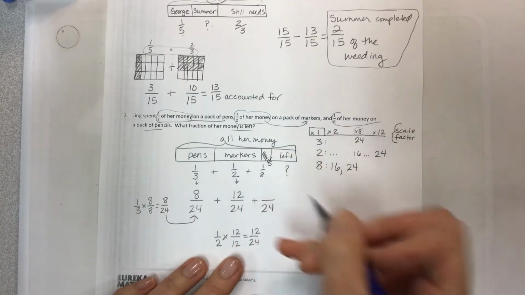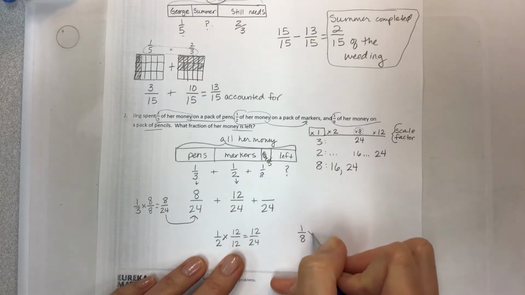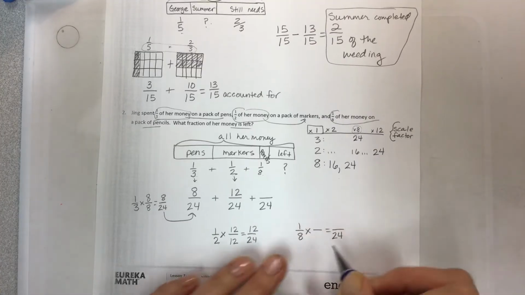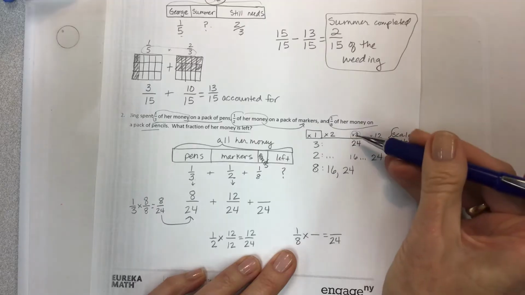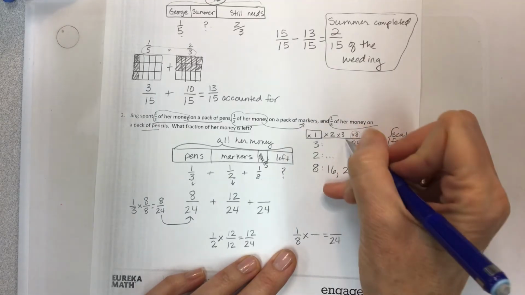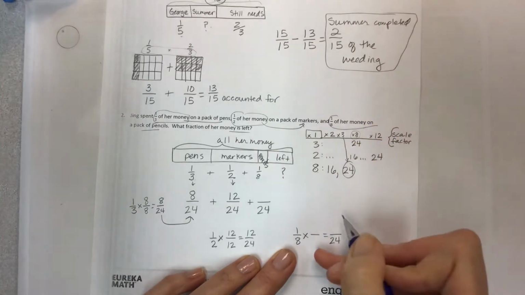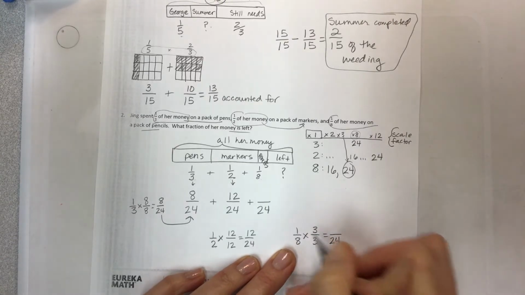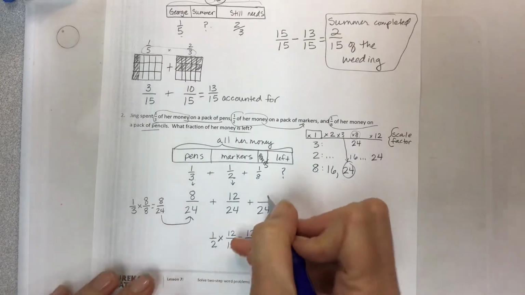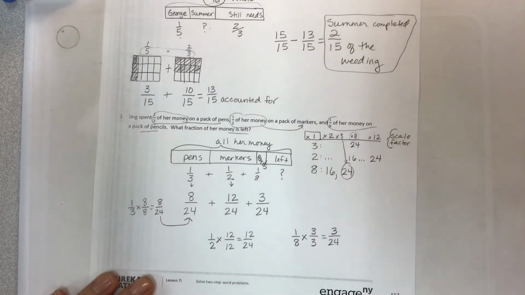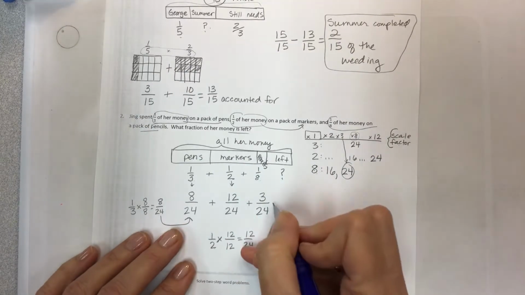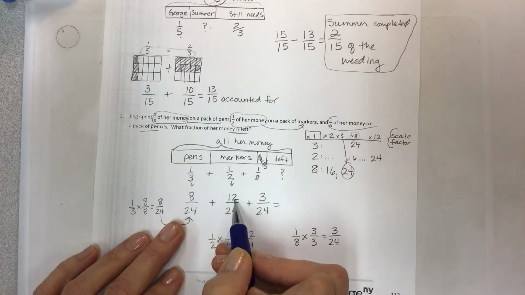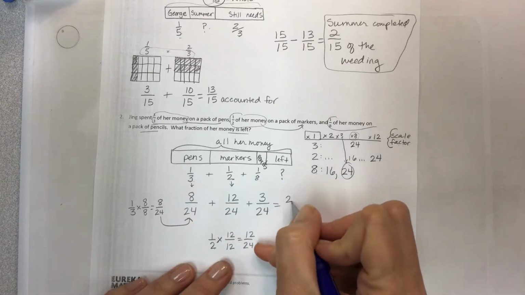And then for the last one, from 1/8, I need to multiply by a scale factor to get to 24. What do I multiply 8 by to get to 24? Oops, and that's where the 3 was. Okay, so times 3, 3/3. 8 times 3 is 24, so 1 times 3 is 3. My new numerator here is 3. Now I can add everything because I've got 24ths all the way across. 8 plus 12, 20 plus 3, 23.